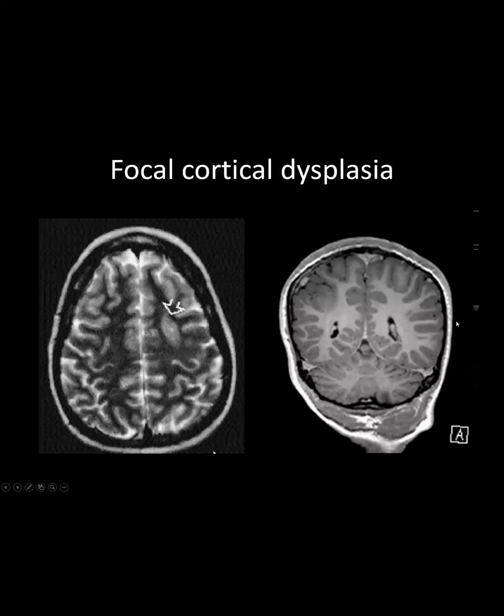So this is another example of the same thing. If you look over here, this is some thickened cortex. If you look over here, this is a normal gyral pattern on the left. If you look at the right side, there's a thickened gyrus over here with loss of gray white differentiation and funny margins, fuzzy looking margins actually. So this is an example of cortical dysplasia.